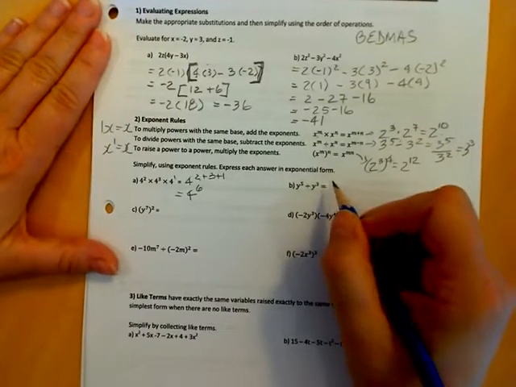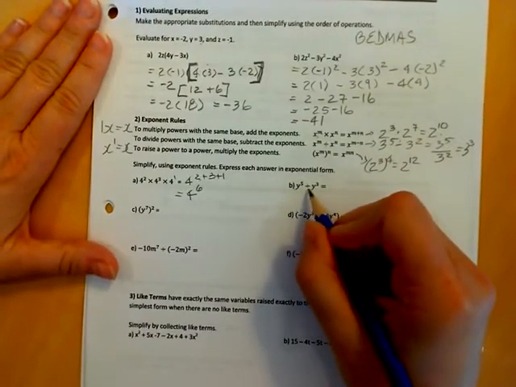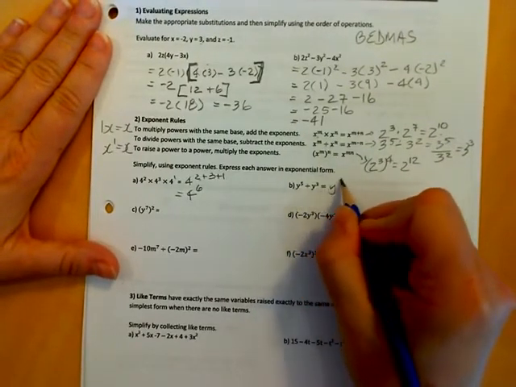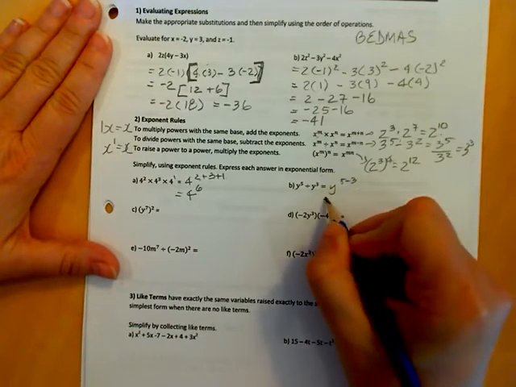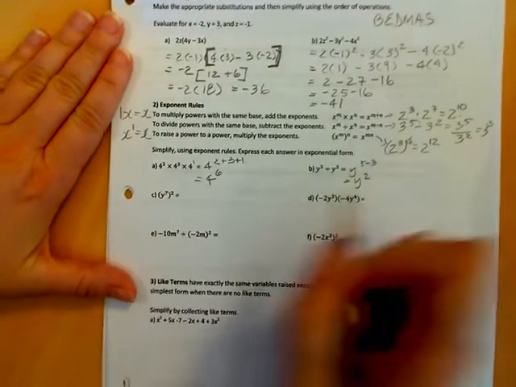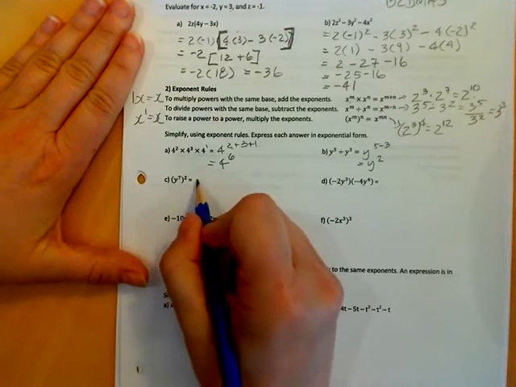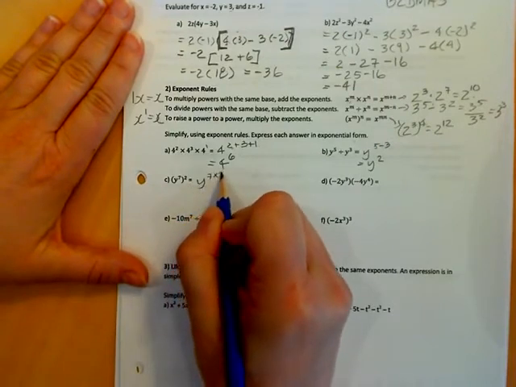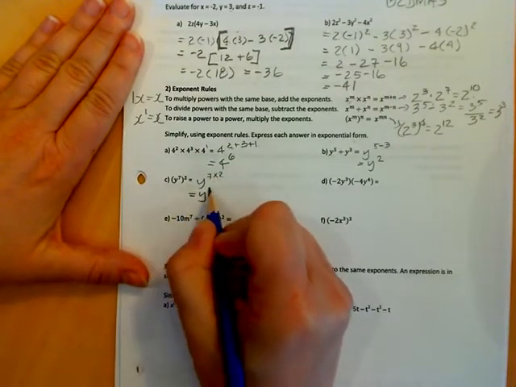Then here, we have y to the 5 divided by y to the 3, so y to the 5 minus 3 is equal to y to the 2. Here we have y to the 7 times 2, which is y to the 14.